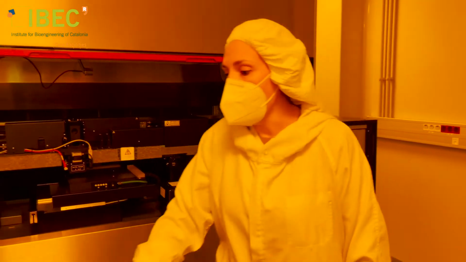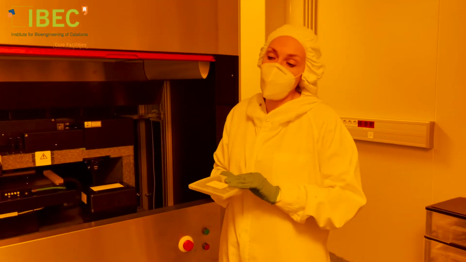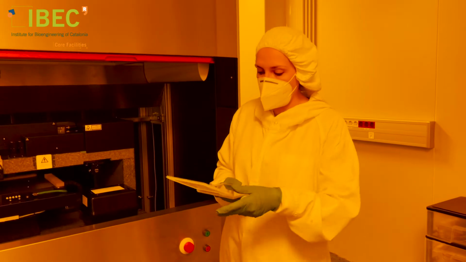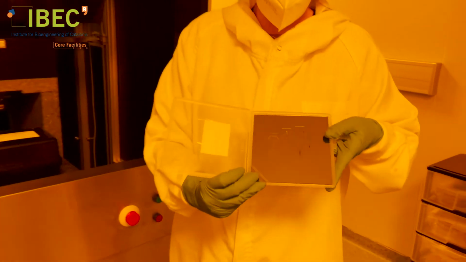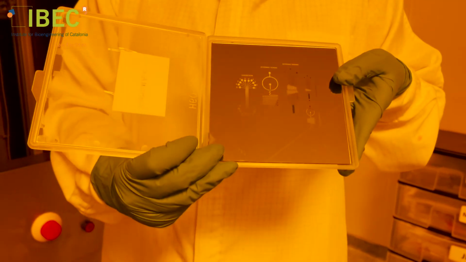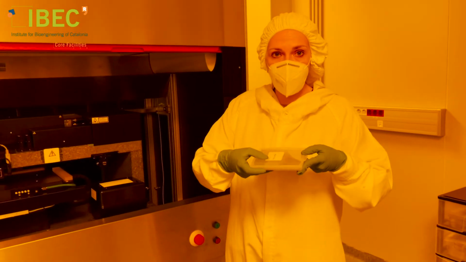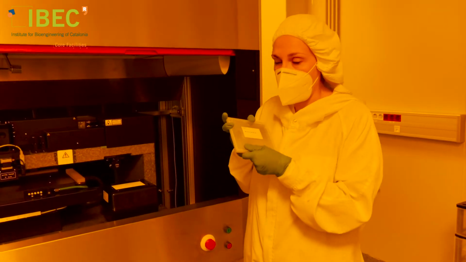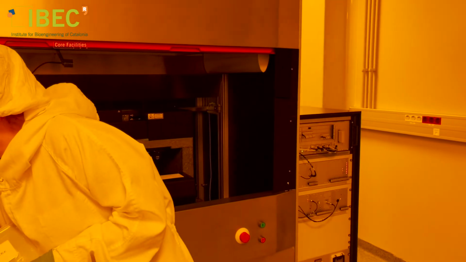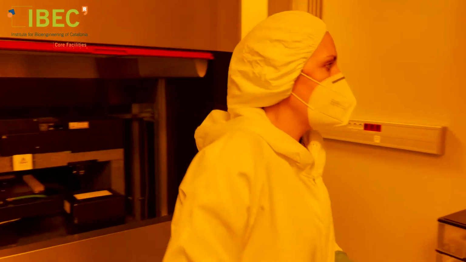With this machine, we fabricate the masks for other lithography processes, the ones that need a mask. This is the type of thing that we can fabricate, and this will serve us to transfer this pattern to a final device. So with this machine, we fabricate these chromium masks. Let's see how we continue in the next room.